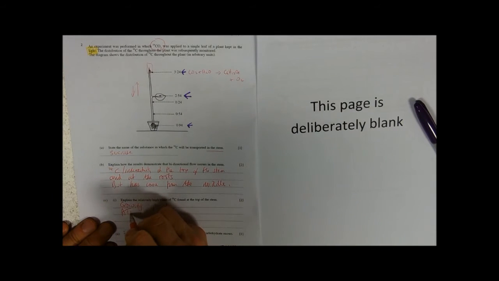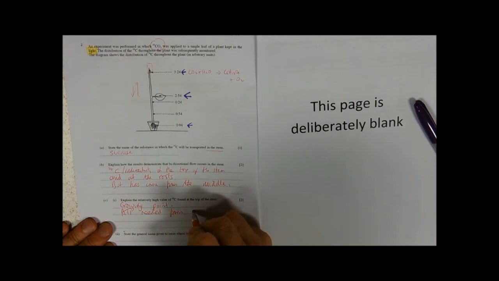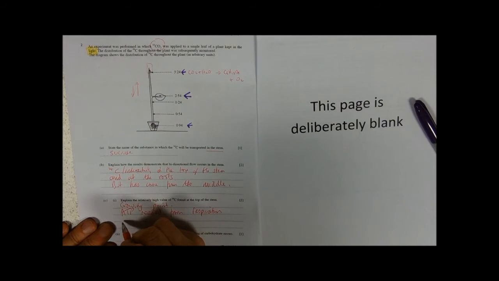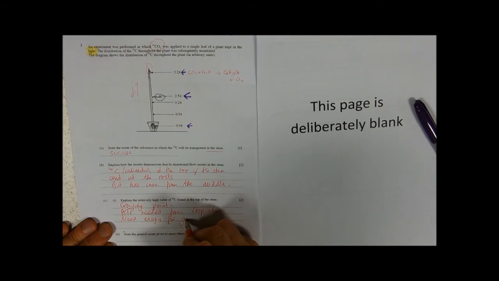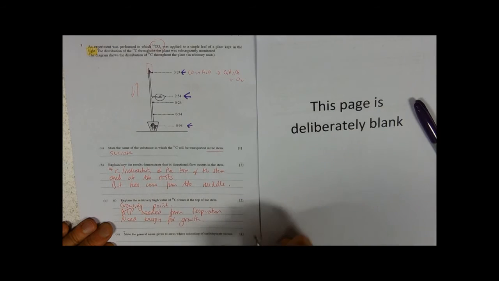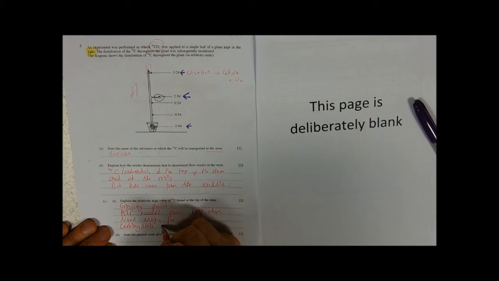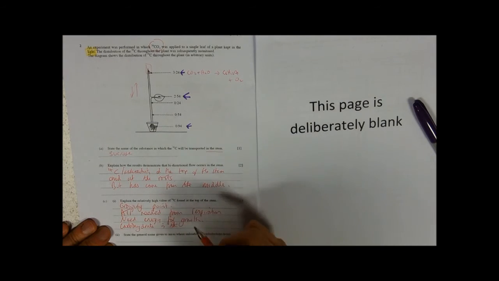So we need energy for growth, and our carbohydrate is the substrate for respiration.